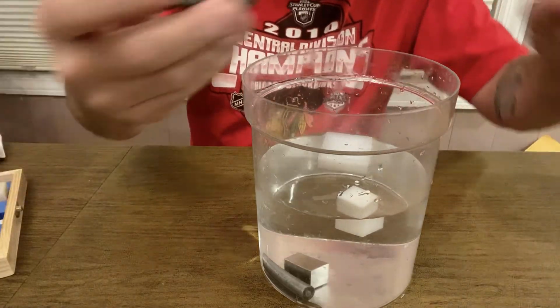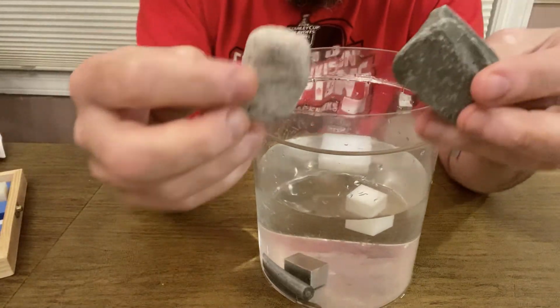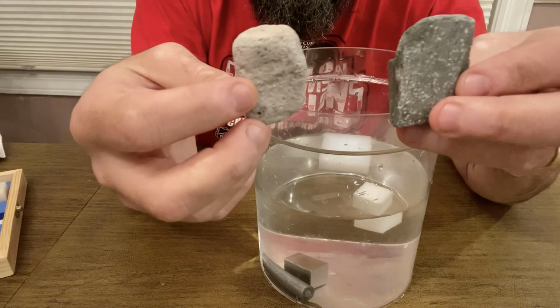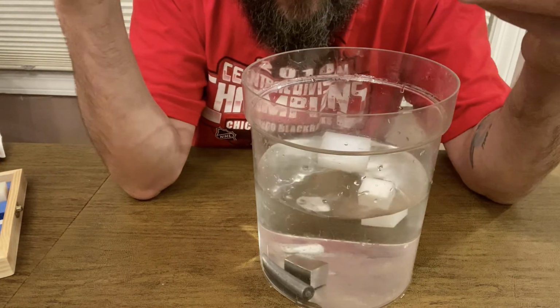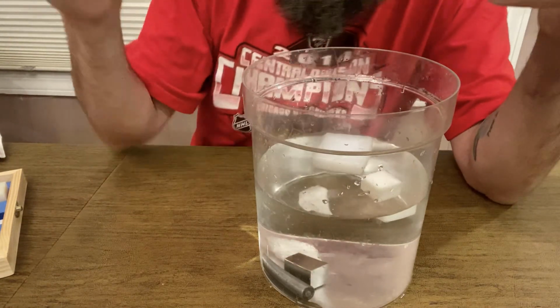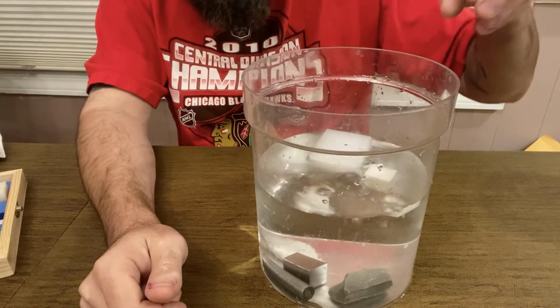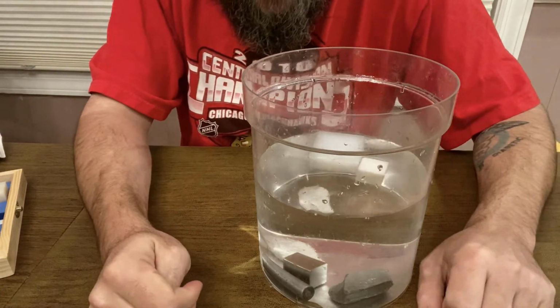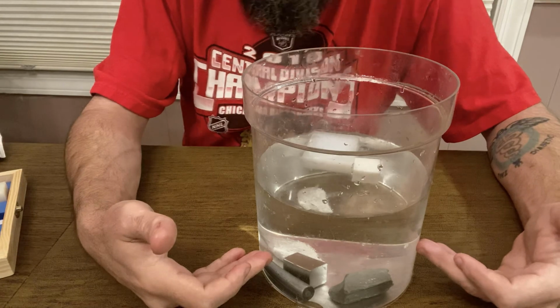I got a couple different rocks here. Here's one rock, here's another. These two gray rocks. Let's drop one in the water. That went right down to the bottom. And that one went right down to the bottom. They're both sinkers. What makes the things on the bottom different than the things at the top?